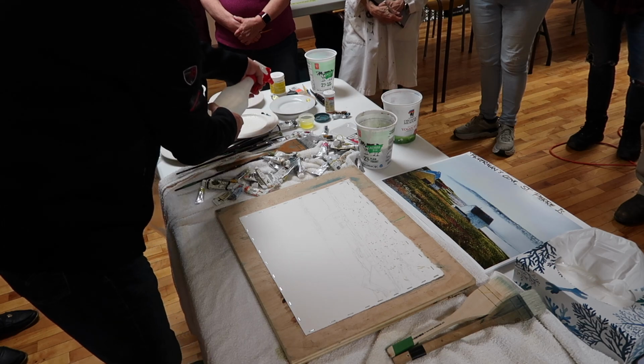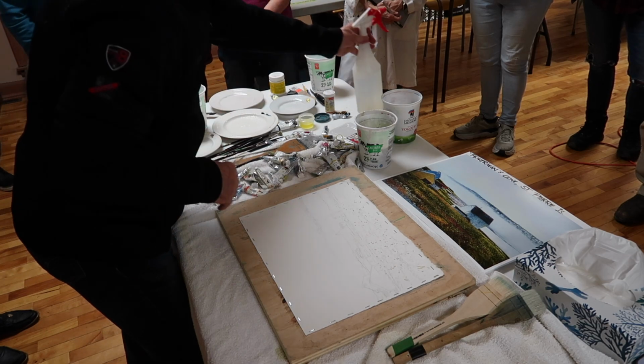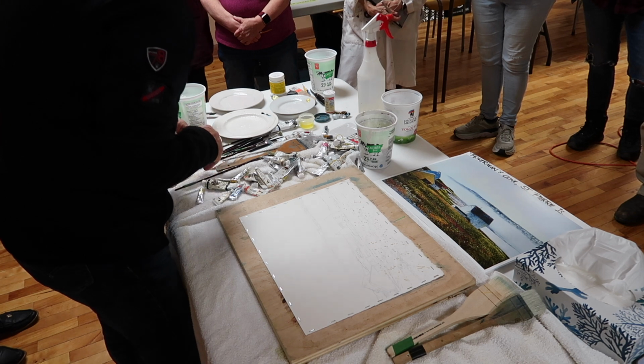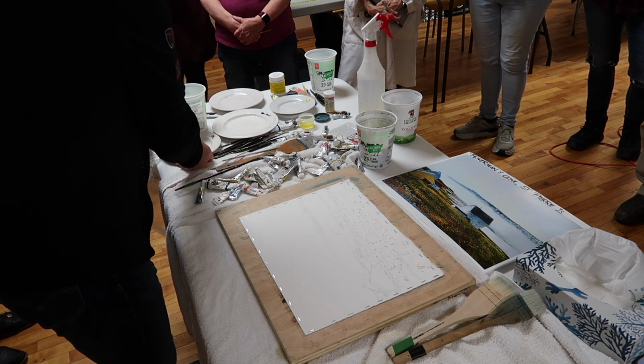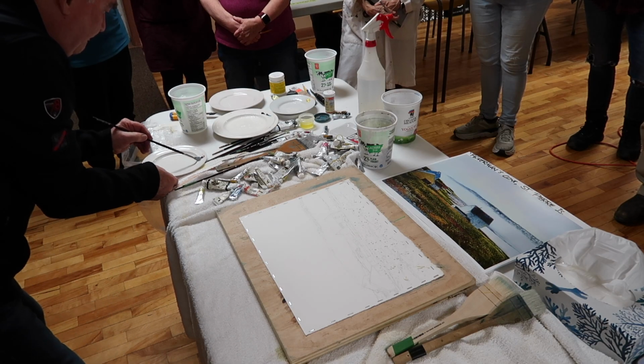You mix your colors up first, because when you lay your water down on the paper, it's drying. So you spin.